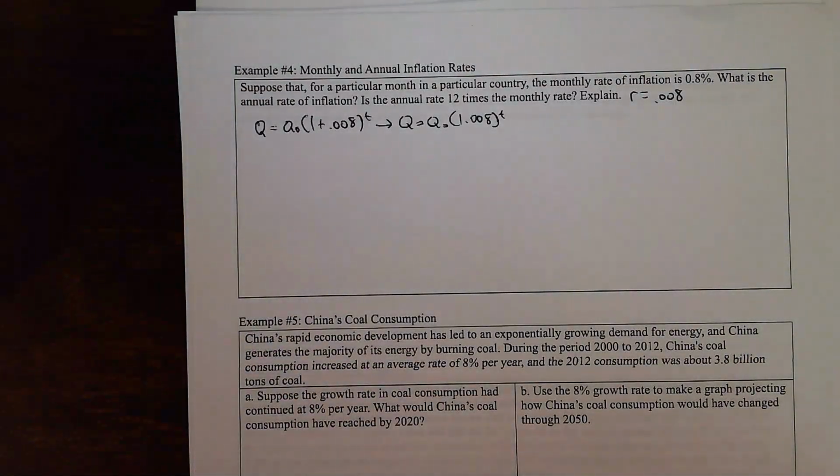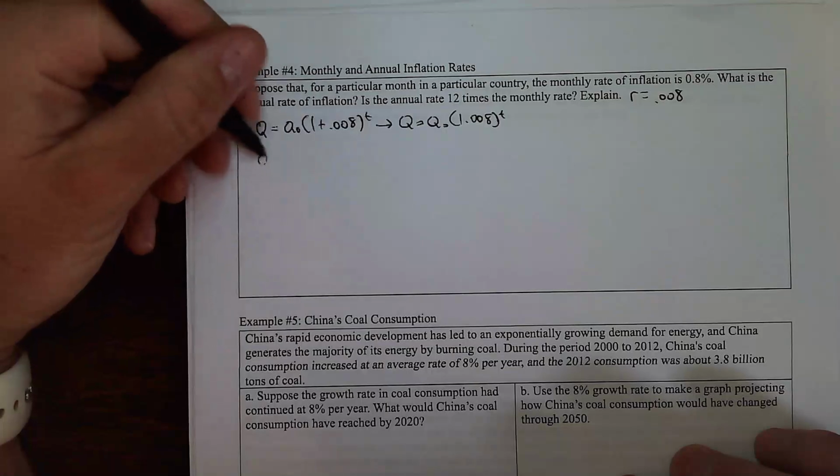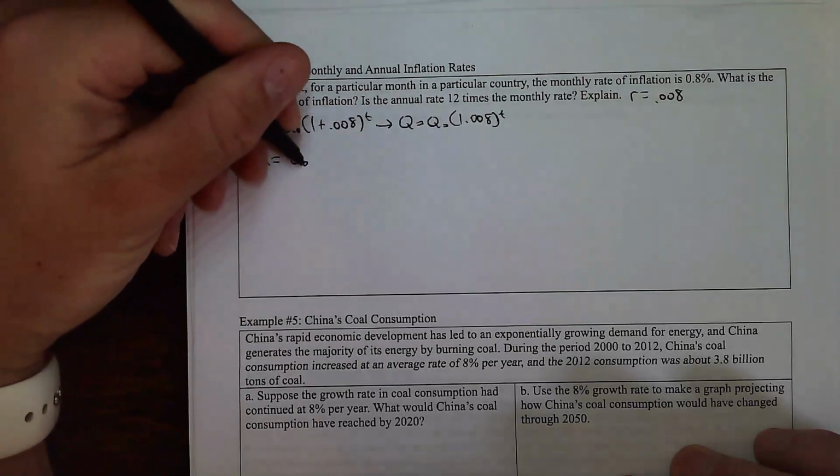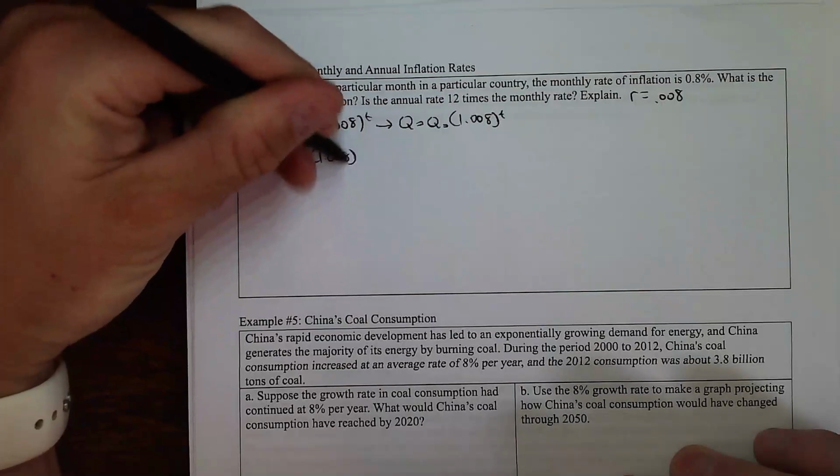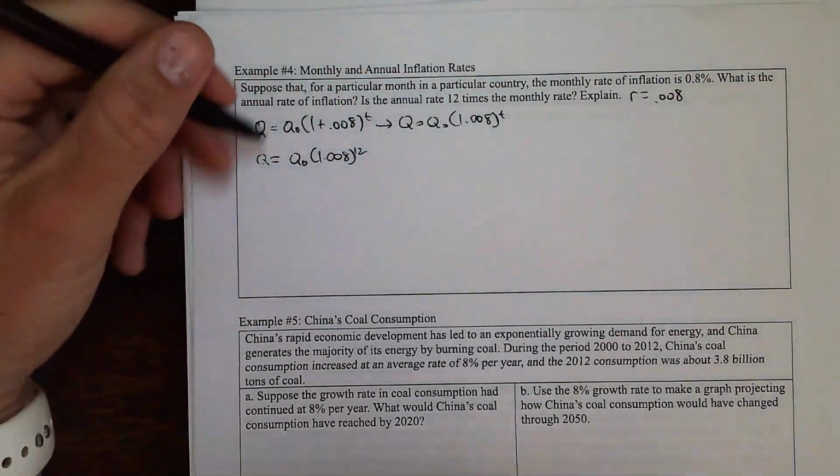Now, because R is given per month, T must be measured in months in this equation. So T's got to be in months. Therefore, to find the annual inflation rate, we substitute 12 into the equation for T. So Q equals Q naught times 1.008 to the power 12.